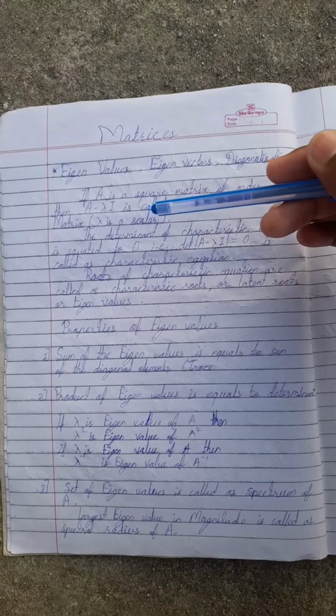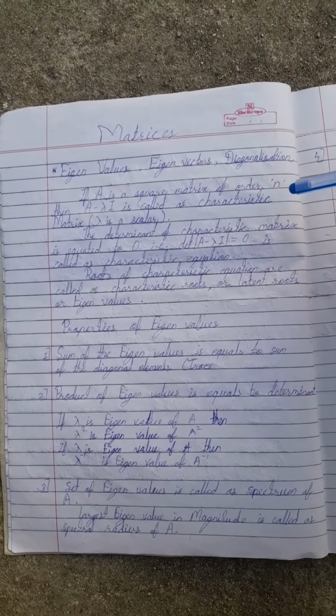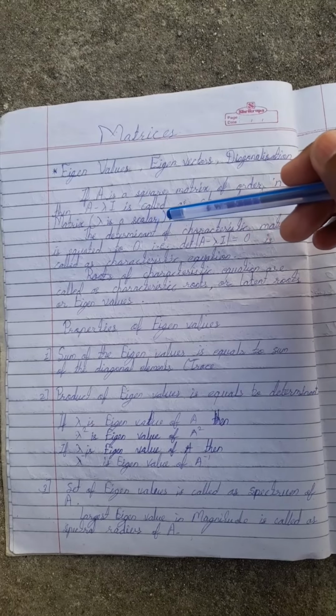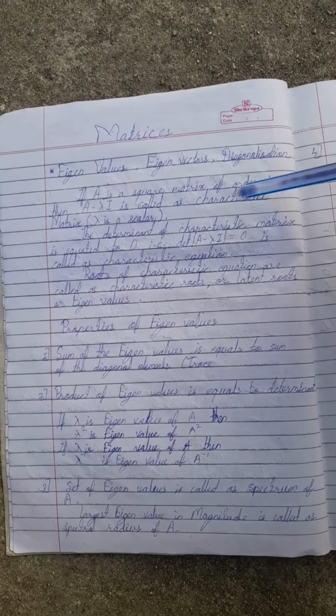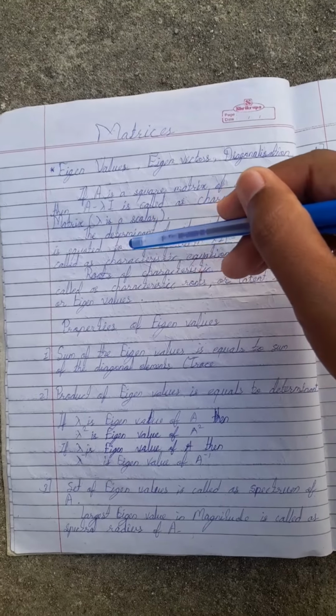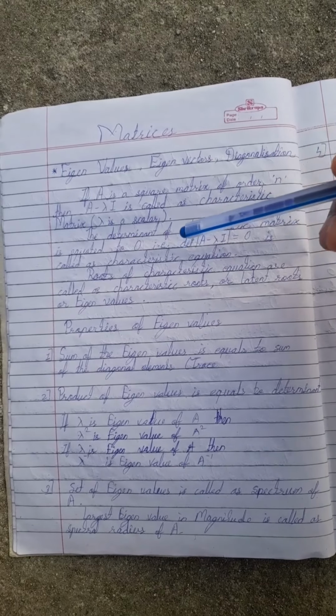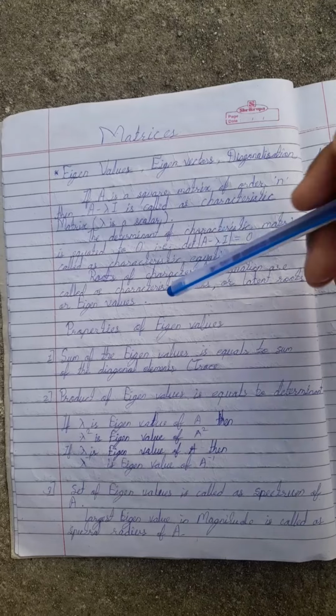If A is a square matrix of order n, then A minus lambda I is called the characteristic matrix, where lambda is a scalar. Scalar means it could be any number.